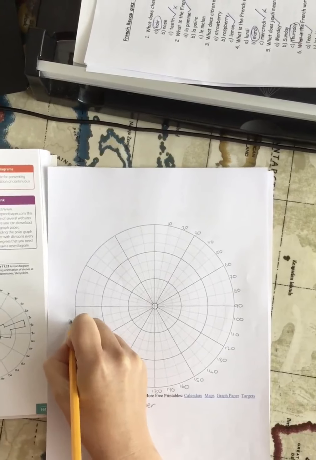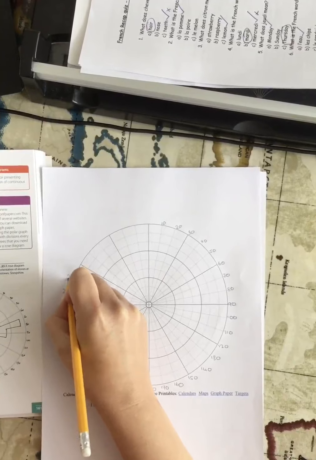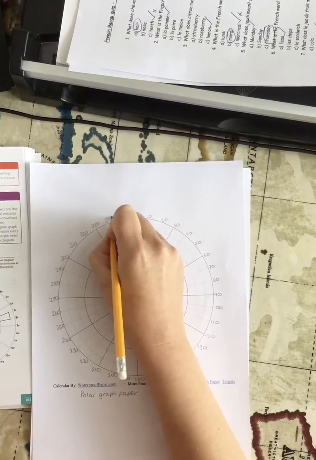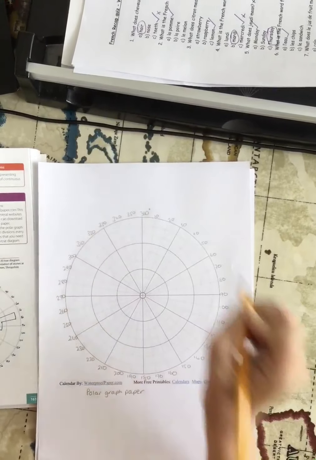So you're going to start here by saying, well, this is 10 degrees, 20, 30, 40, 50, 60, 70, 80, we're at 90, 100, 110, 120, 130, 140, 150, 160, 170, 180, halfway there, 190, 200, 210, 220, 230, 240, 250, 260, 270, 280, 290, 300, 310, 320, 330, 340, 350, and then we've gone 360 degrees all in the circle.